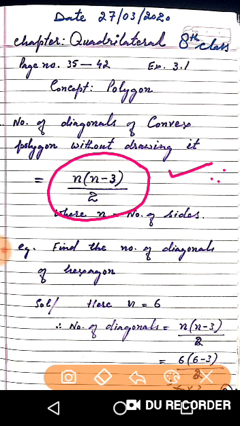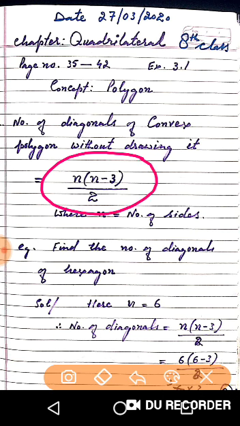3 divided by 2. For example, if I say find the number of diagonals of a polygon having 100, 150 sides, it is impossible to draw such polygons. So then you can use this formula to find the number of diagonals of the polygon, which is n into n minus 3 divided by 2.